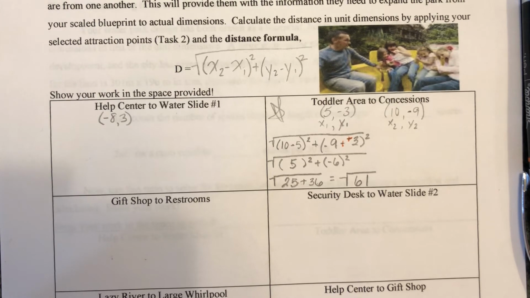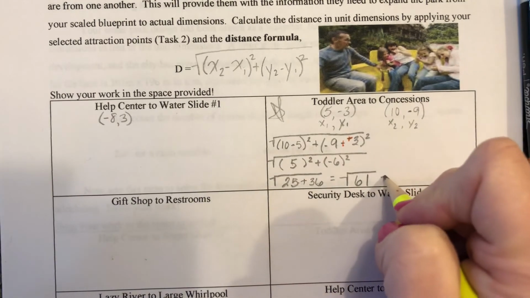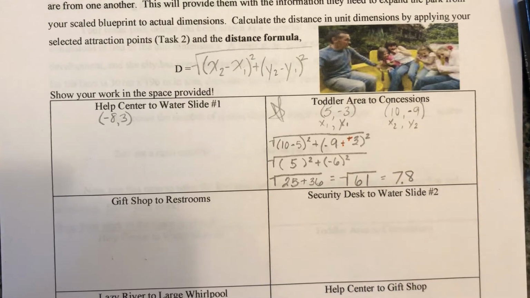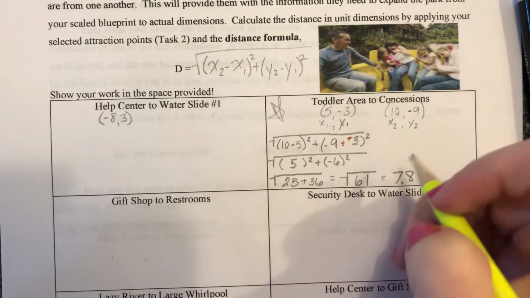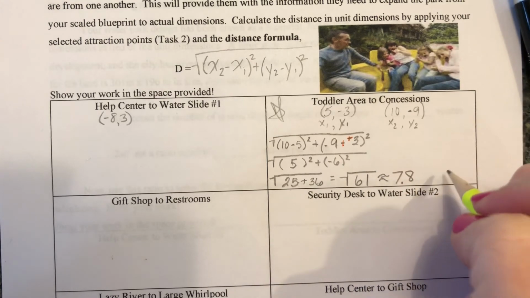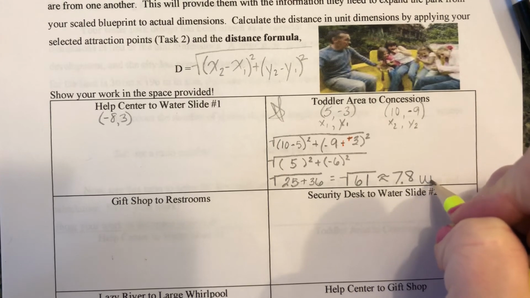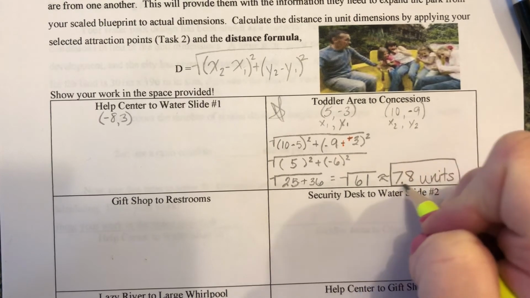If you don't have a calculator that has the ability to find the square root, you could always go to Google and ask, what is the square root of 61? And it will give you the answer. Use your resources, okay? I'm just going to round it, so I'm going to say it's approximately 7.8. So our distance is going to be 7.8 units. Whatever it is, that would be the distance.